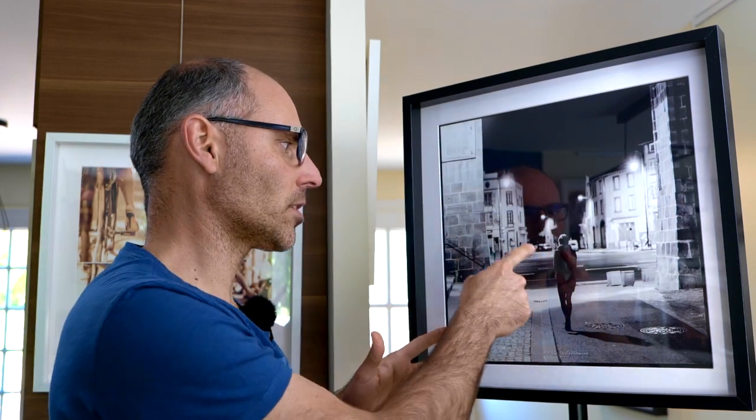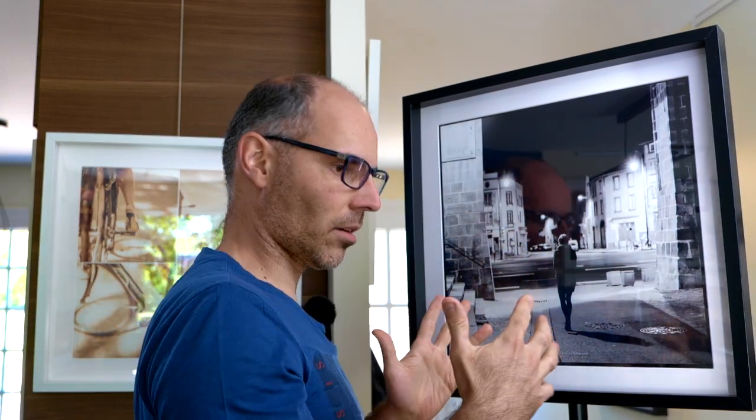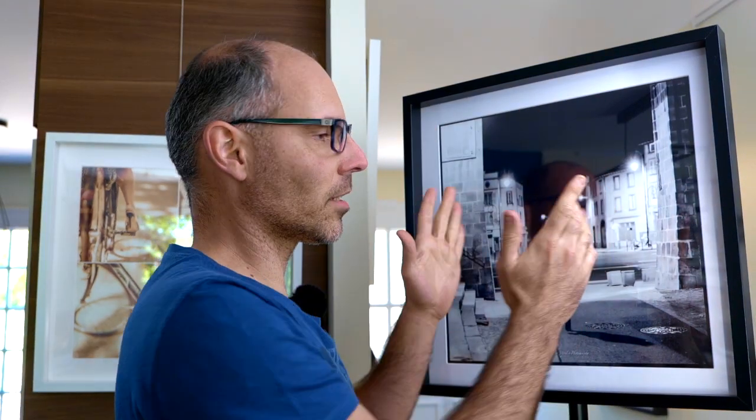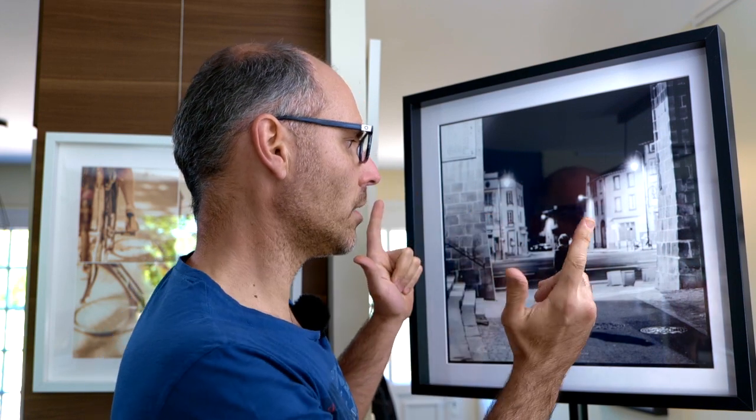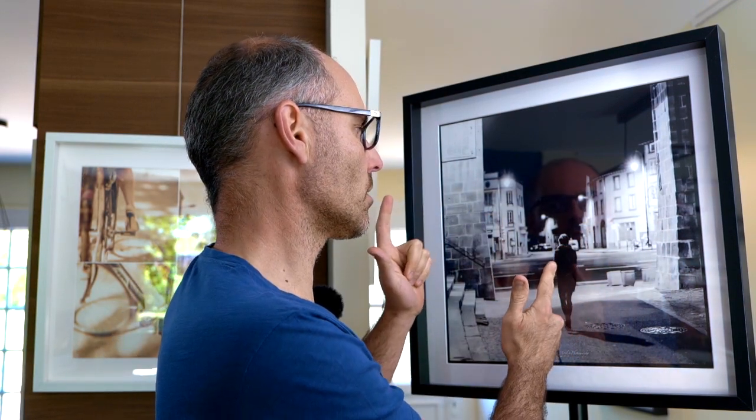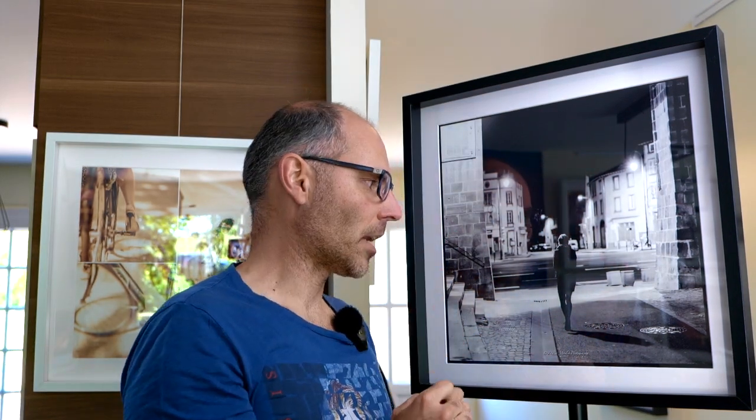In fact, I didn't wait a lot. I saw this lady who was coming from my right. I saw this place and I said, oh, there is something. So I framed and I waited until she was in the middle, in the center of the picture. And that's very important. So that is my second point, that is patience and reactivity.